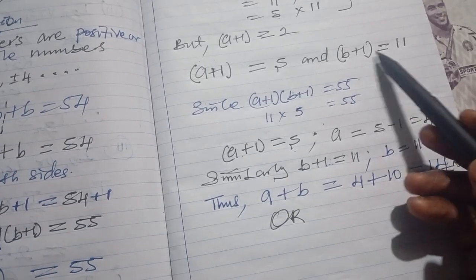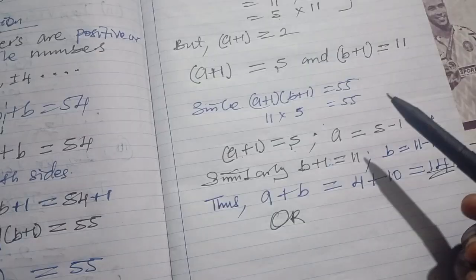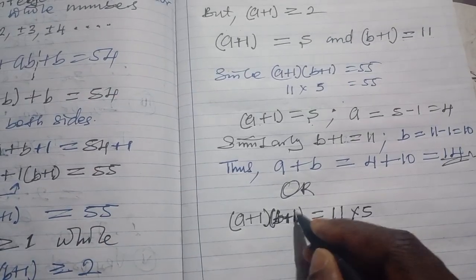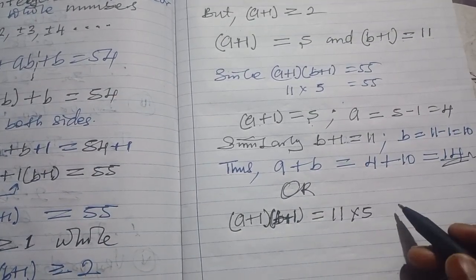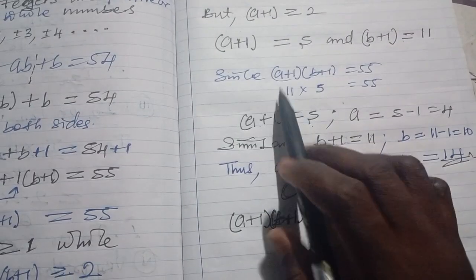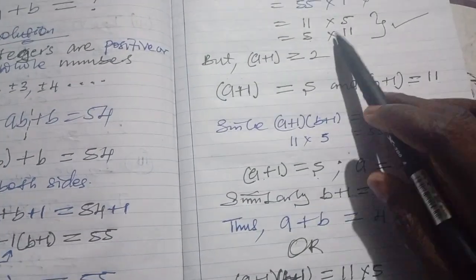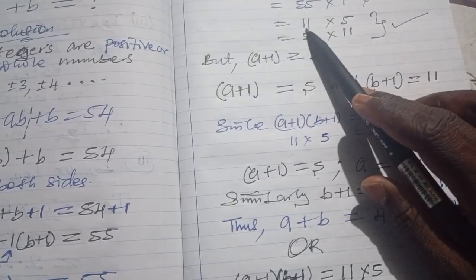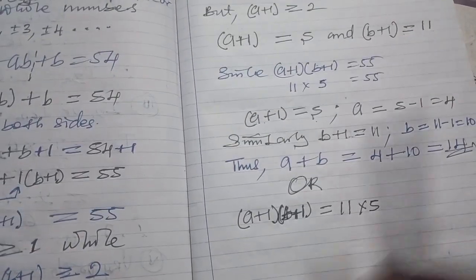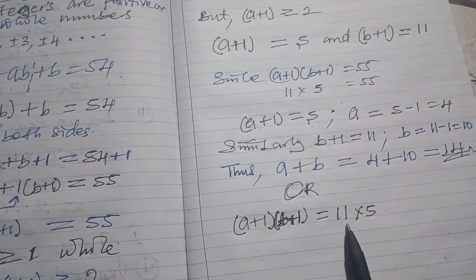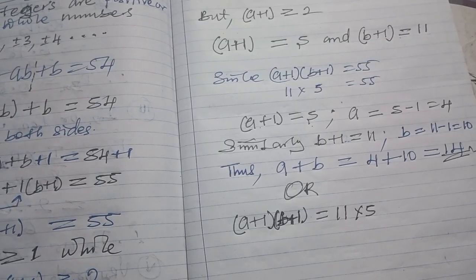Then B plus 1 is equal to 5. You will still get the same thing. A plus 1 bracket B plus 1 equals 11 times 5, which is still 55. Remember here, we considered 5 and 11. So we are now going to consider the second. We considered here 5 and 11, so we want to consider 11 and 5. So A plus 1 bracket B plus 1 equals 11 and 5, which is still 55.